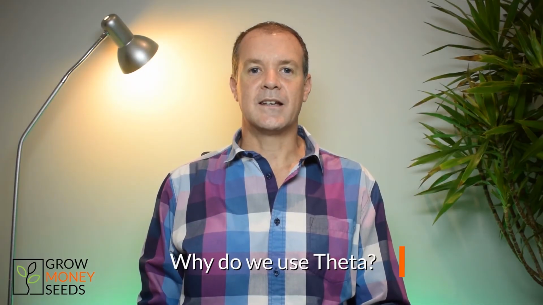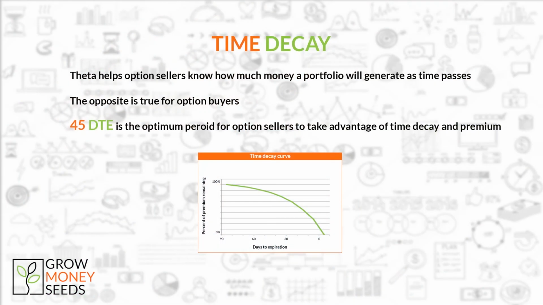Why do we use theta? Theta lets option sellers know how much money a portfolio will generate as time passes, and they will want this to be a positive number. The opposite is true for an options buyer. Since theta is nonlinear, studies have shown that the sweet spot for selling options is around 45 days to expiration, and for buying options, it's better to have a contract further out in time.